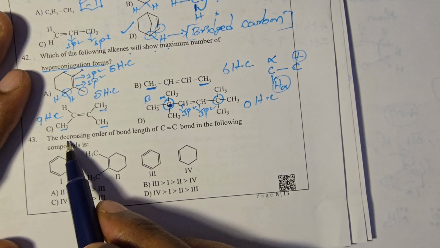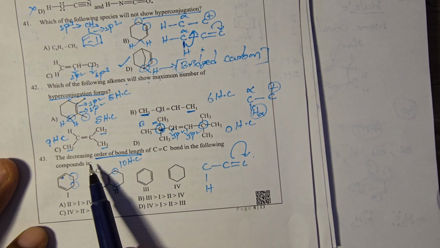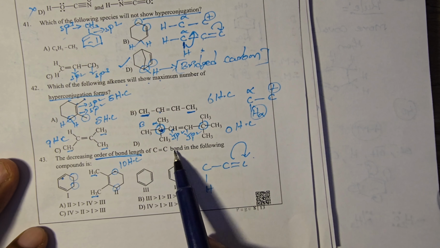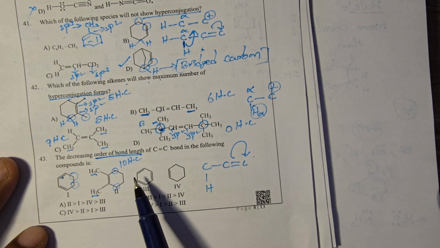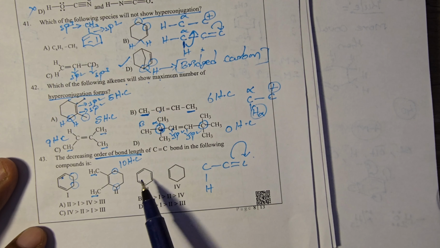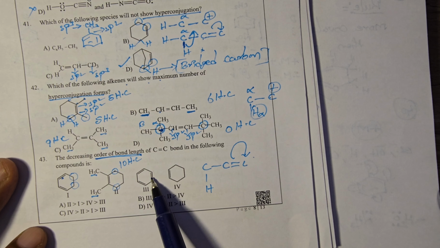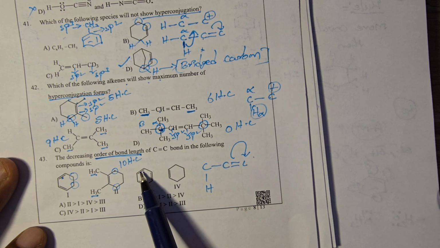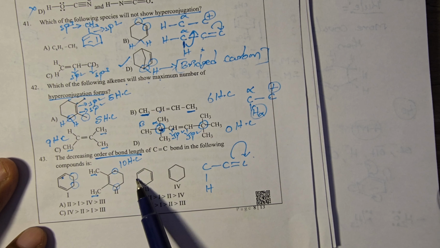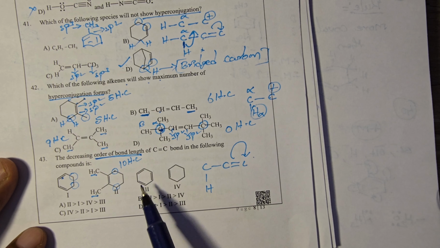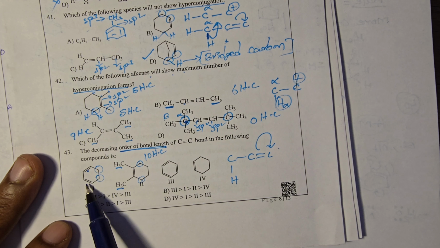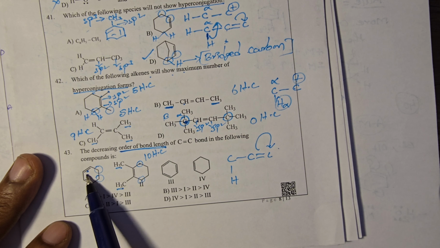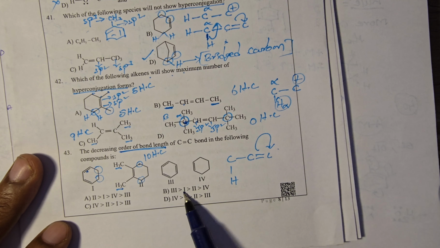Next, question 43. Observe the decreasing order of bond length of the C=C double bond in the following compounds. Resonance is more, bond length is more. This is the benzene molecule, the electrons are delocalized, double bond is converting into single bond, converting into double bond alternatively, so the bond length is more here in the third molecule. Next, here two pi bonds are present in conjugation, that is resonance is possible, double bond is converting into single bond. After this is the molecule.